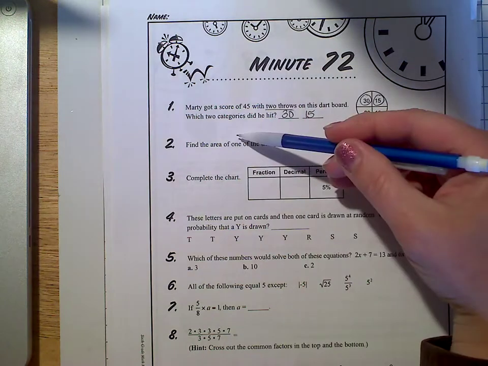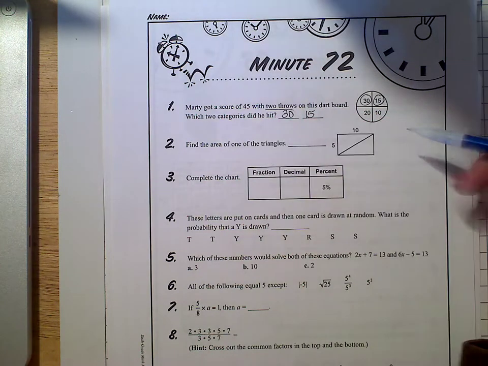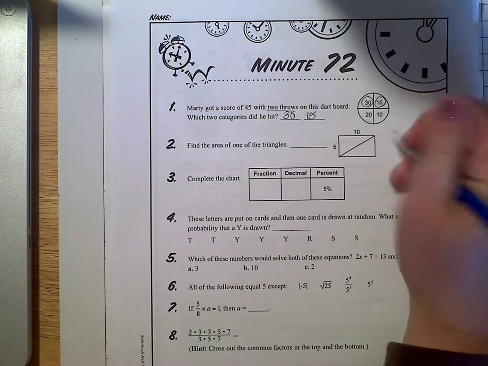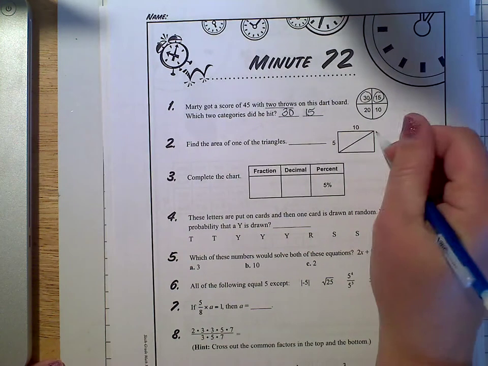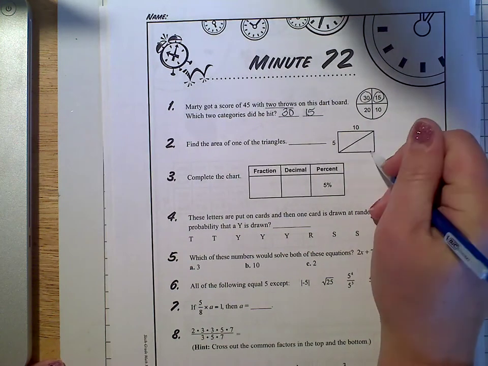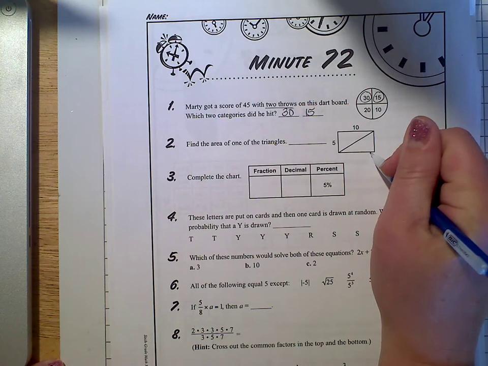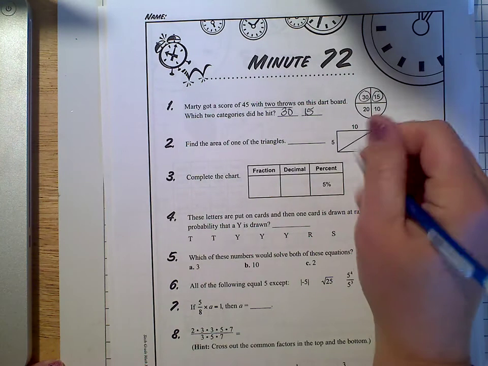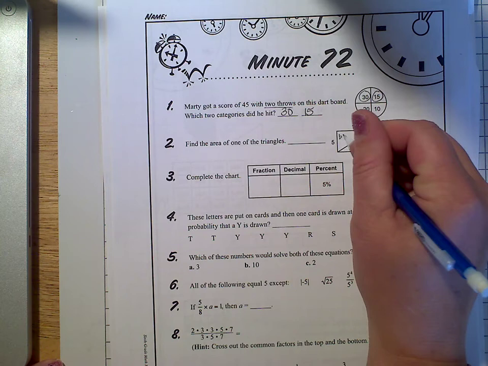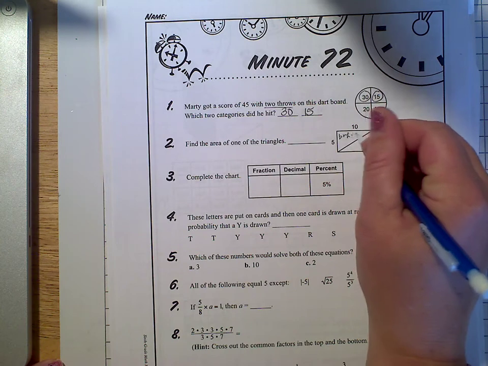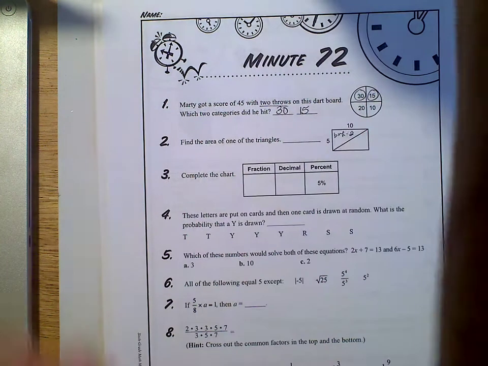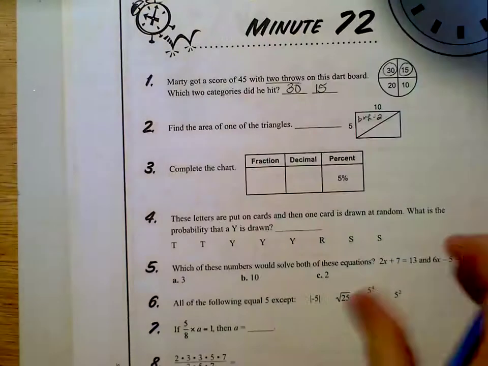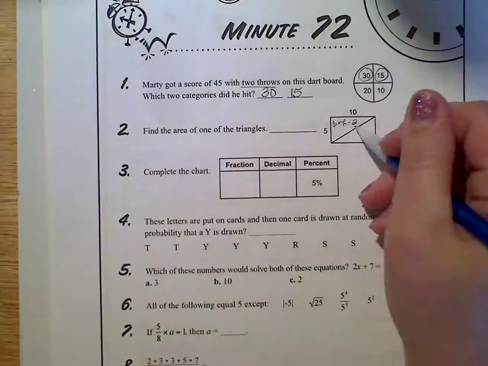Find the area of one of the triangles. So remember, this is what we've just been working on. When you're finding the area of a rectangle, it's base times height. When you find the area of a triangle, it's base times height divided by 2. And so I'll zoom this in just a little bit, sorry. So base times height divided by 2.